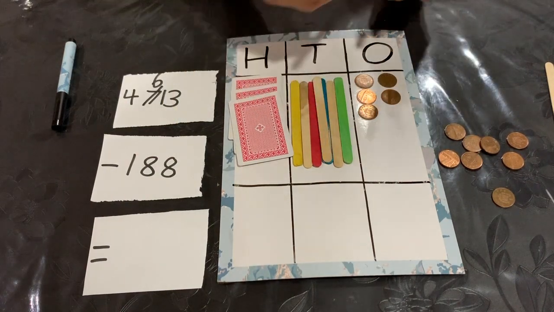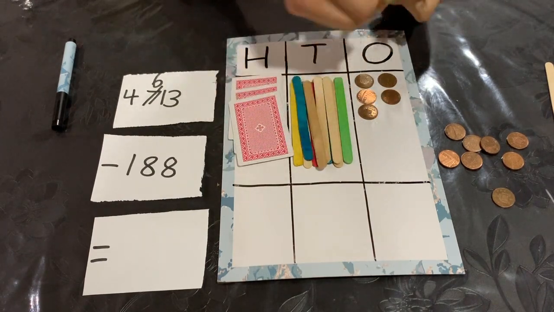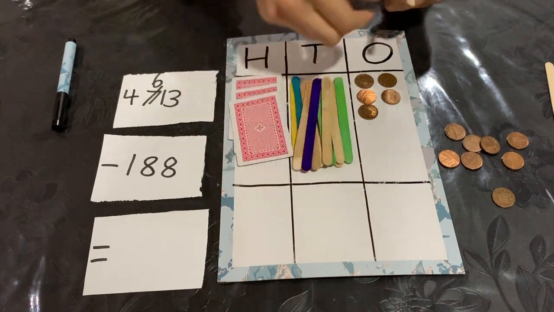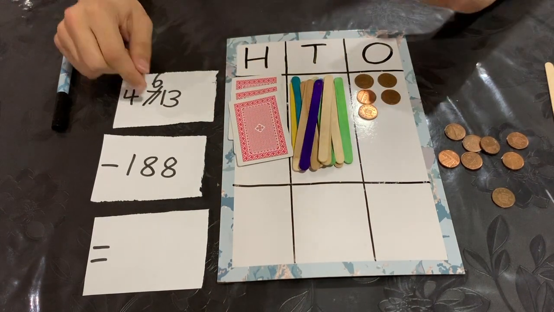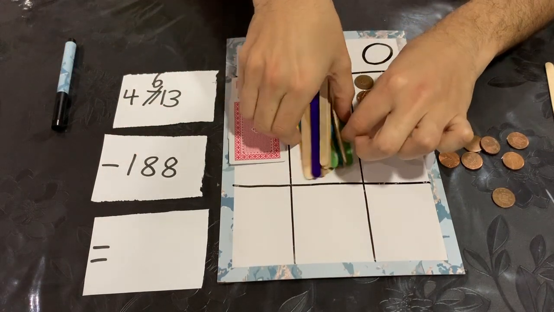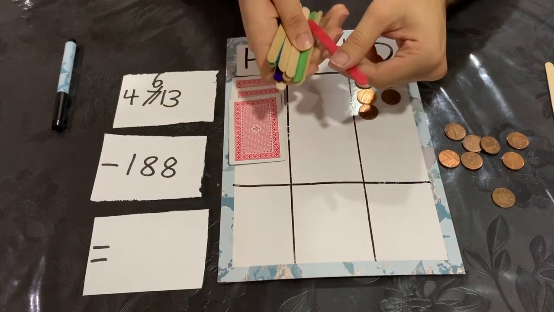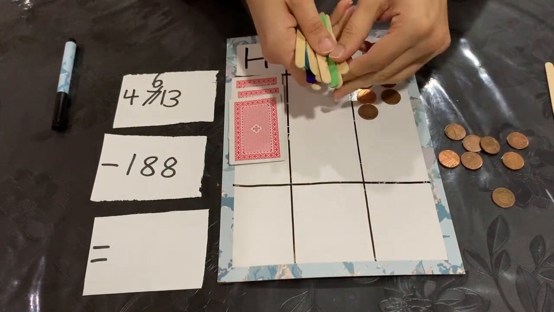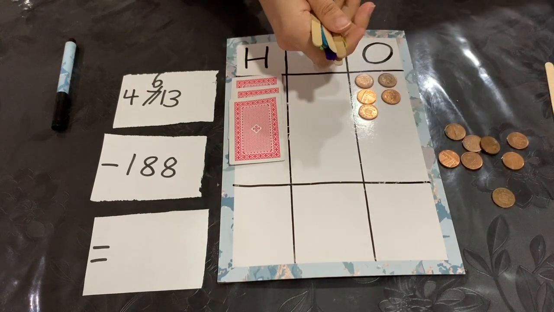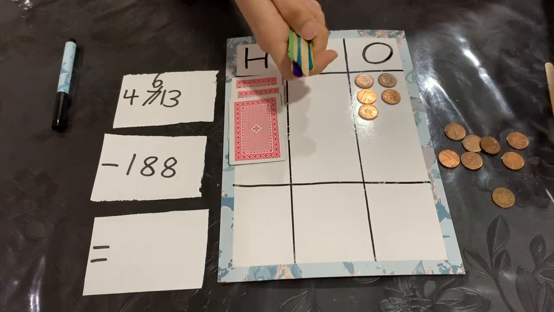So I've got 1, 2, 3, 4, 5, 6, 7, 8, 9, 10. Now that I've got more than 10, I can take away 8. So I'm going to count those really carefully and see how many I've got left. So I have to take 8 of my 10s away. So that's 1, 2, 3, 4, 5, 6, 7, and 8.